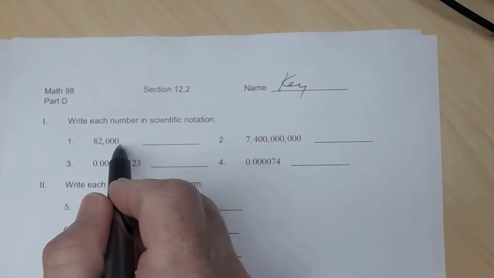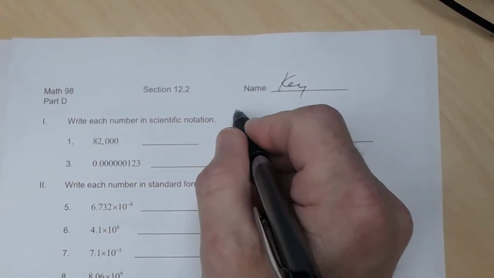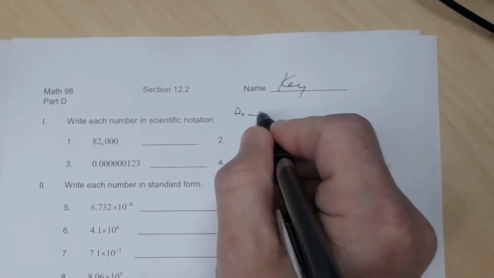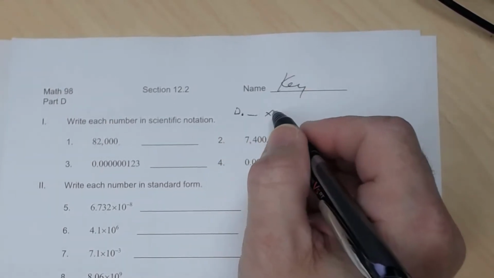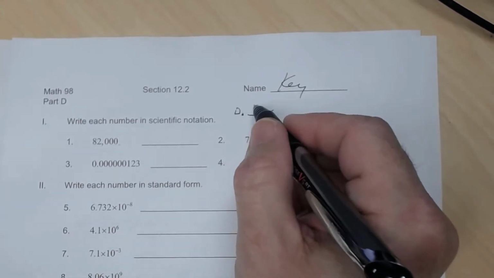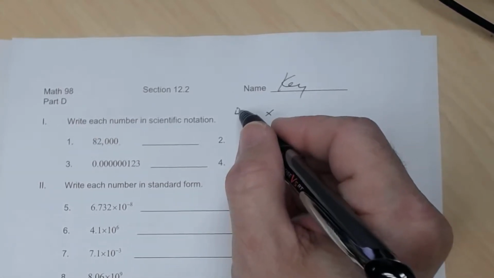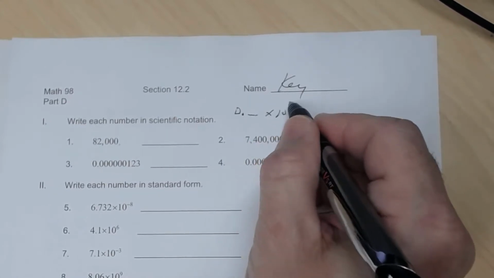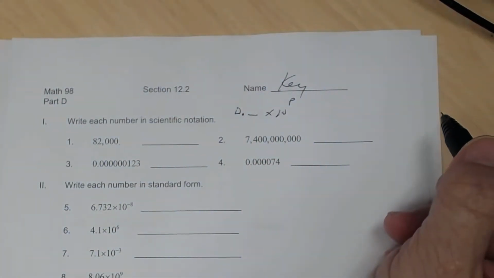When writing something in scientific notation, you only want one digit in front of that decimal point. So you're going to say some number where you have one non-zero digit, and this cannot be a zero, times 10 to a power. That's how you're going to write these.